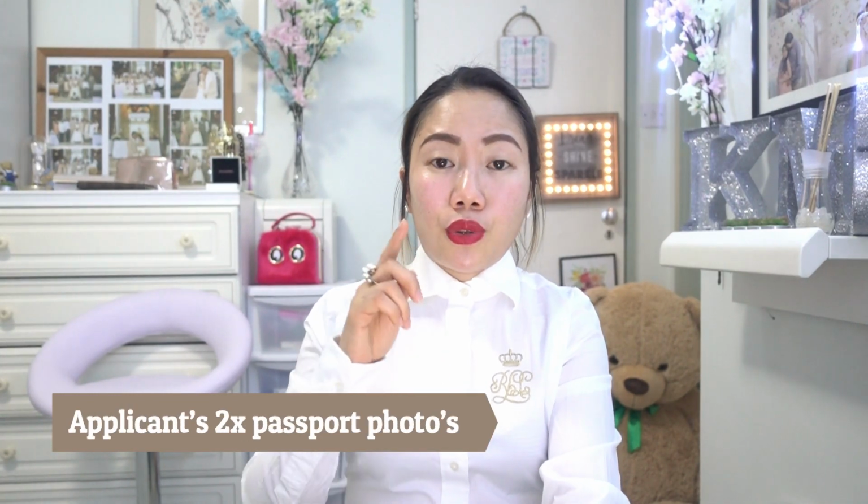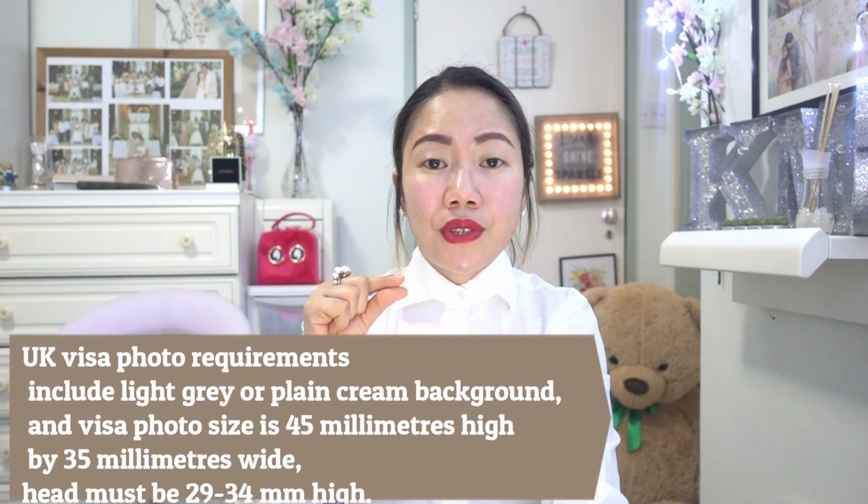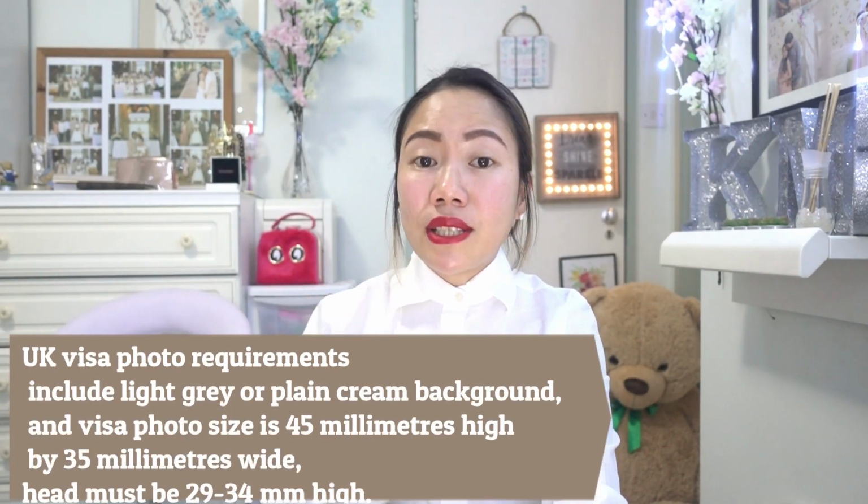Next, you need to bring the applicant's 2 passport photos. You need to make sure that you follow the guidelines of the photo requirements for the UK because they have standard photo guidelines. You can find everything on the www.gov.uk website.